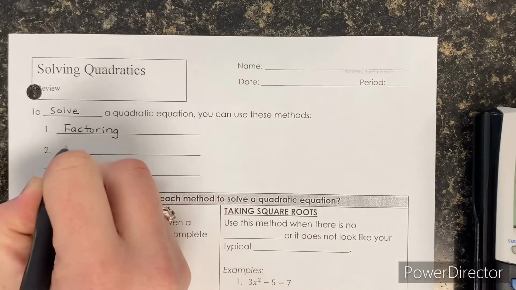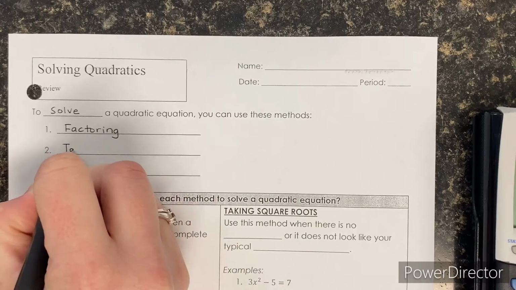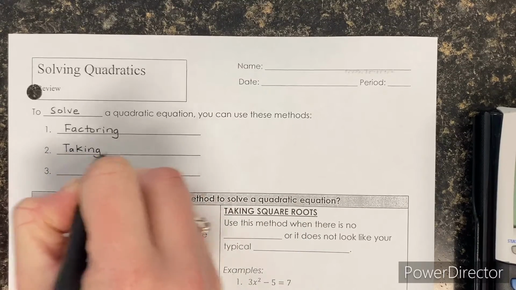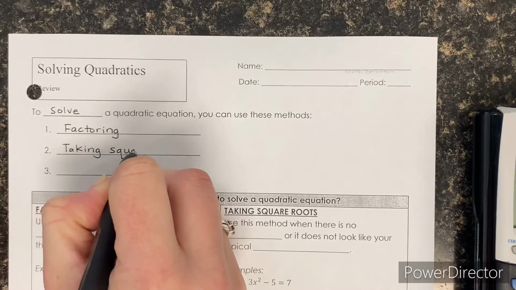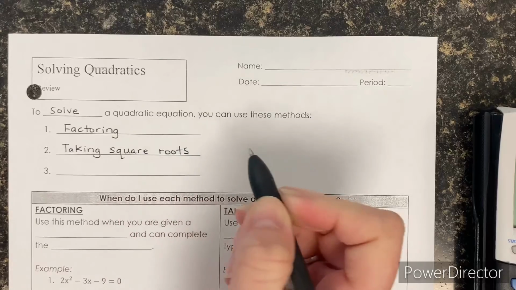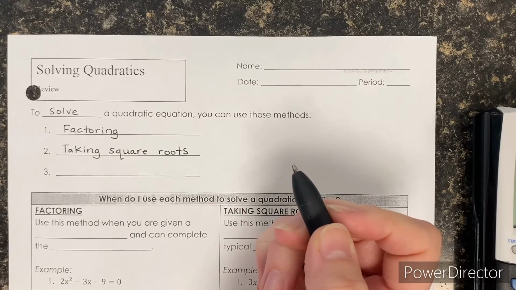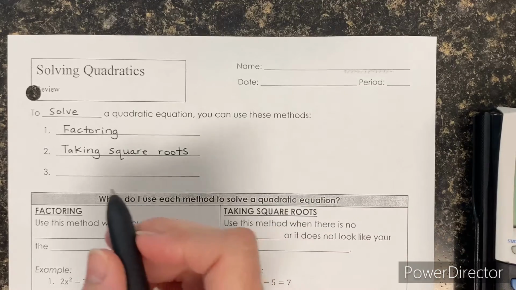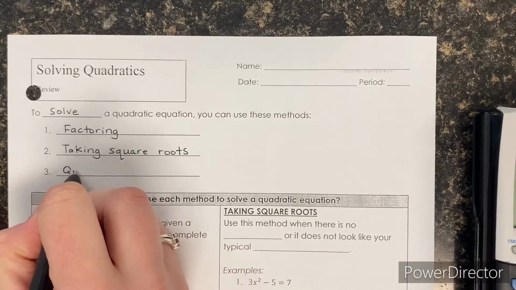After that, we talked about how to solve by taking square roots. And then the last method we talked about was how to solve quadratics using the quadratic formula.